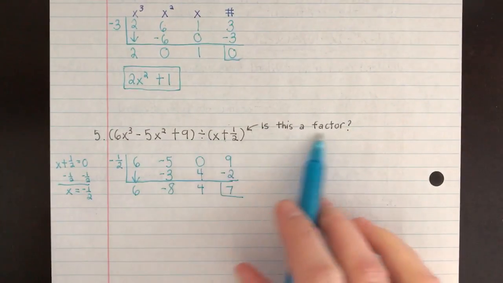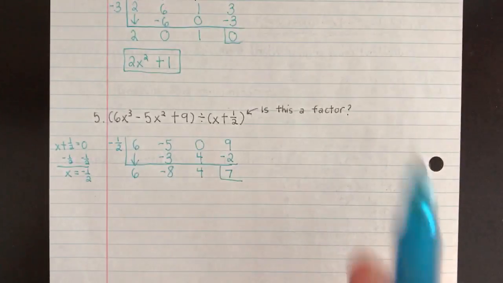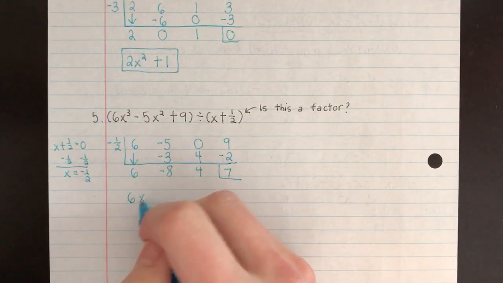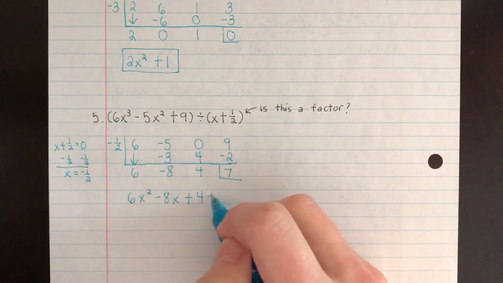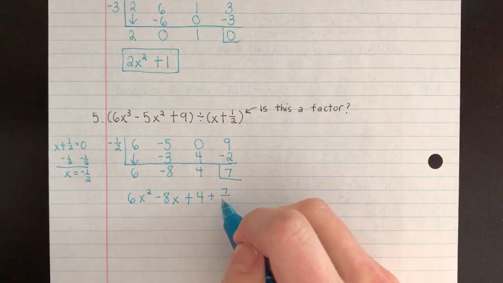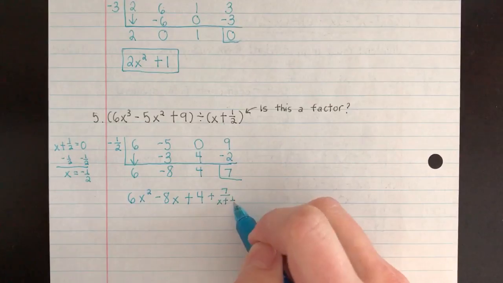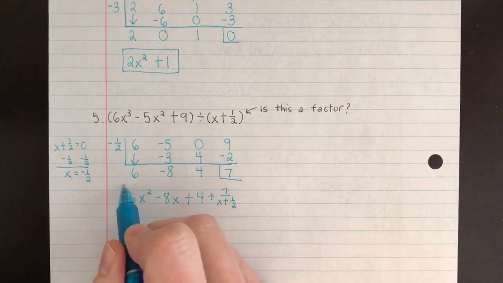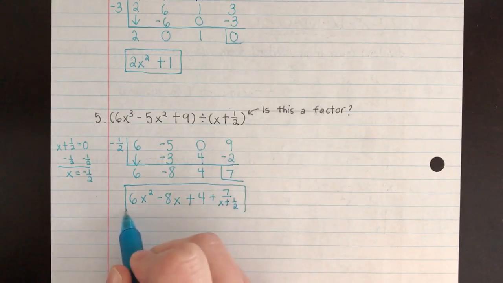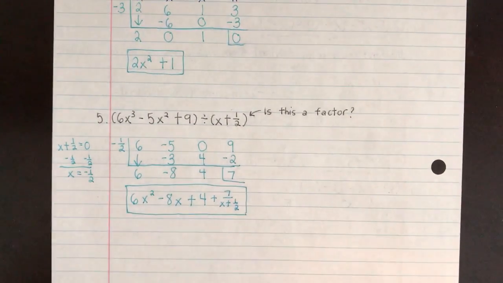Okay, so I also wanted you to tell me if this is a factor. So my final answer is 6x squared minus 8x plus 4 plus the remainder of 7 over x plus 1/2, which is really a no-no in math because you shouldn't have a fraction over a fraction, but we will learn how to deal with that another day. So don't worry about it today.